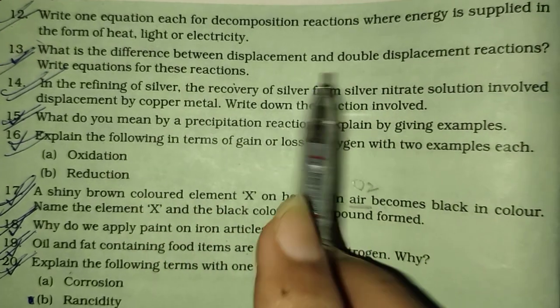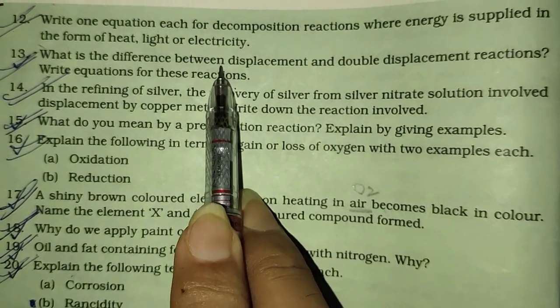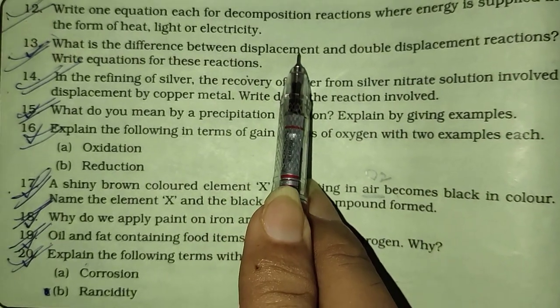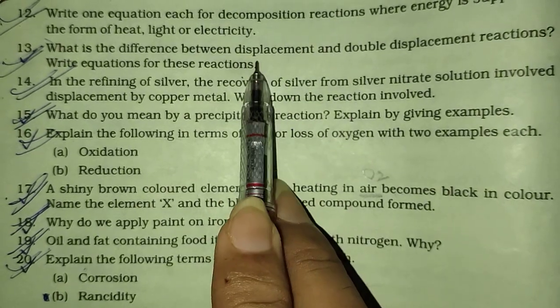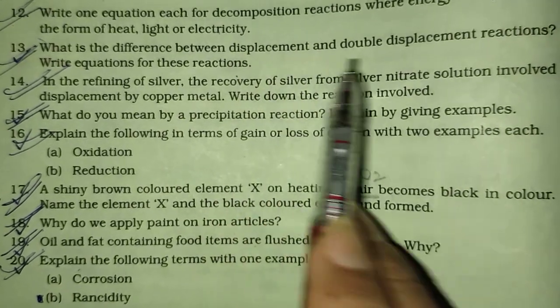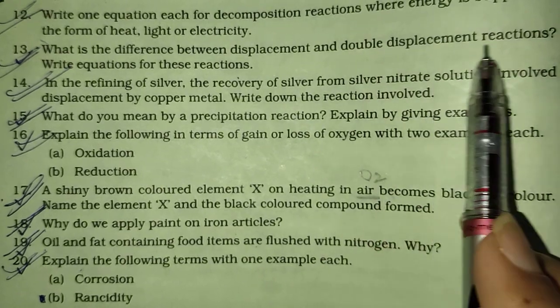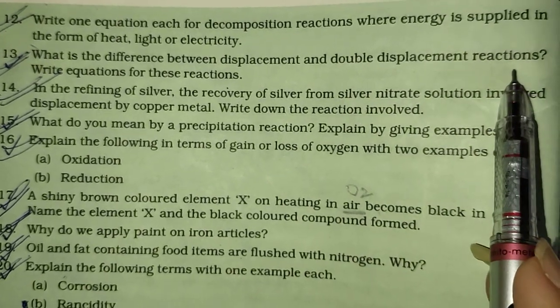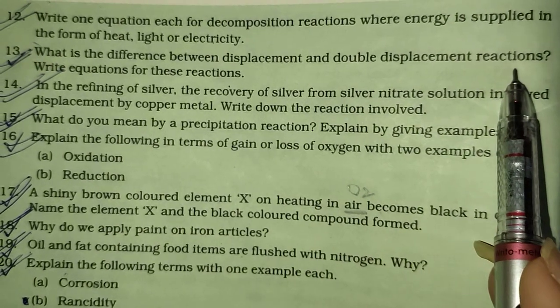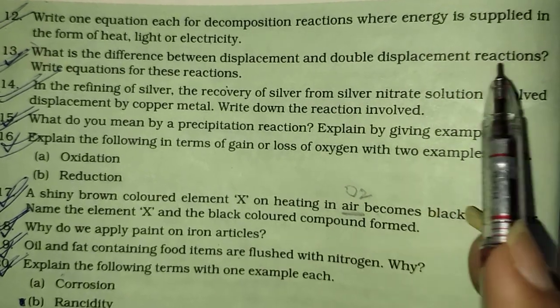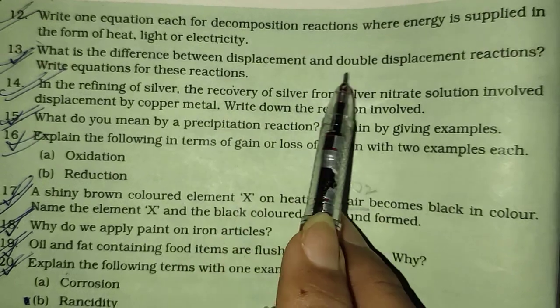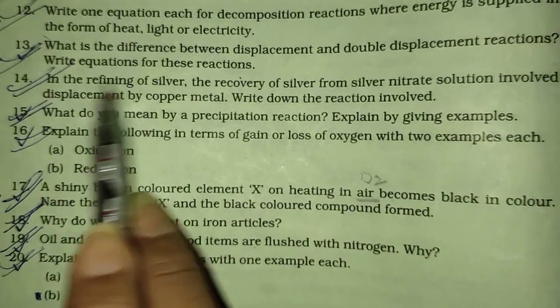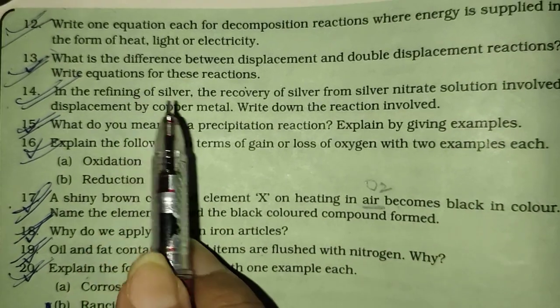Okay, again, number two, in displacement reactions there is a mention of relative reactivity of elements, but in double displacement reactions, there is no consideration of relative reactivity of elements. Okay, so this is the basic difference between displacement and double displacement. You may write the answer hearing my voice.